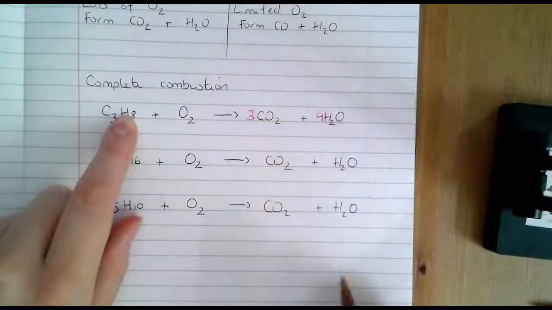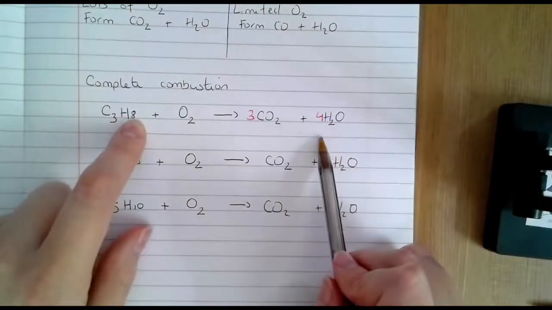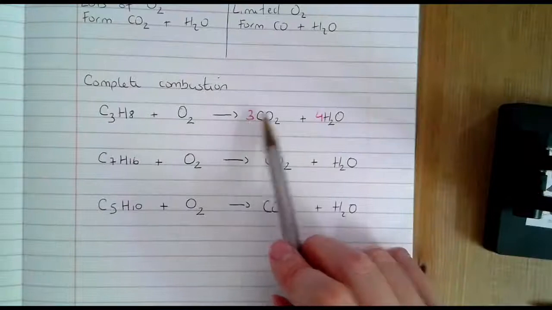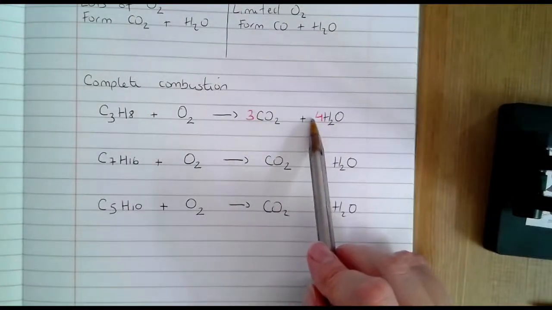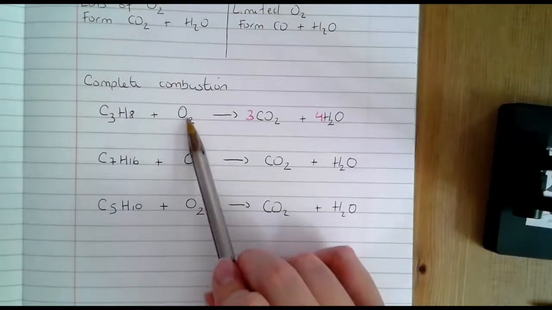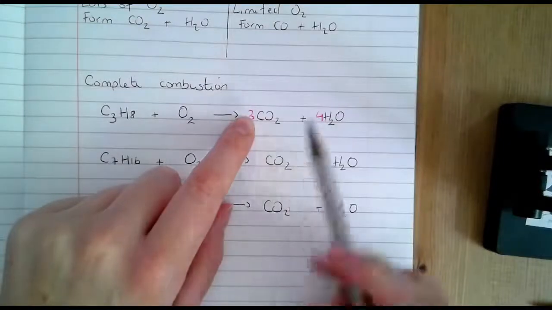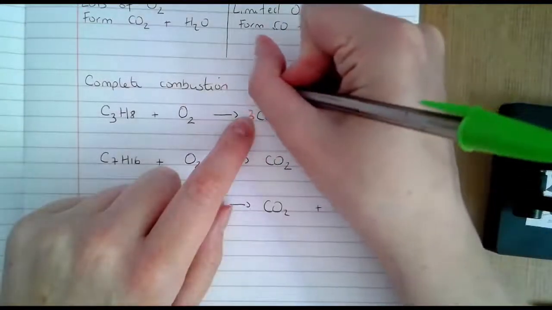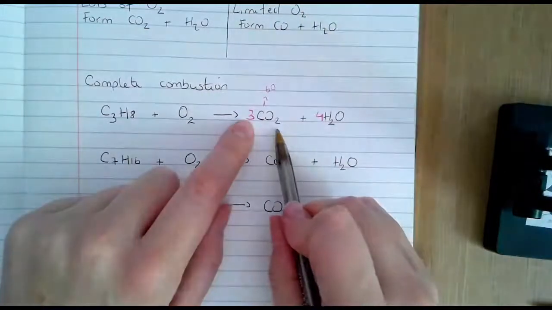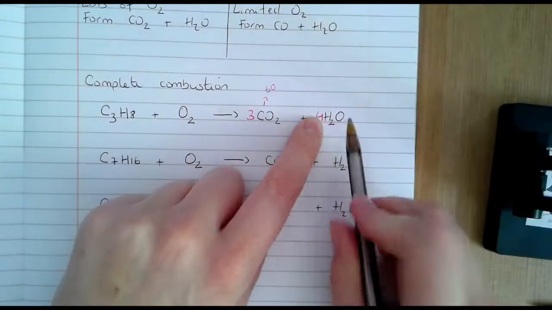So if I put a big 4, now I've got 4 times 2 is 8, and I've got 8 hydrogens on this side. So that's the carbons done, that's the hydrogens done, but now I need to balance the oxygens. On the left-hand side, I've got 2 oxygens. On the right-hand side, I've got 3 multiplied by 2. All right, I've got 6 oxygens there. 3 2s are 6. And in my water, I've got 4 times 1 is 4.